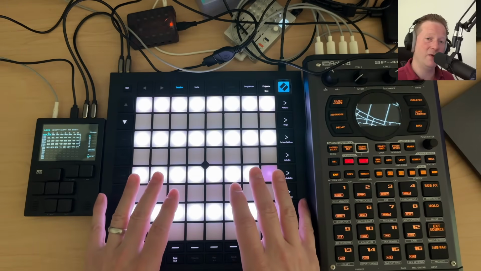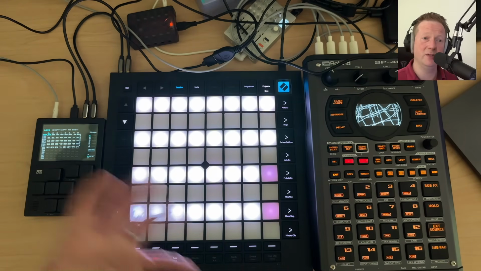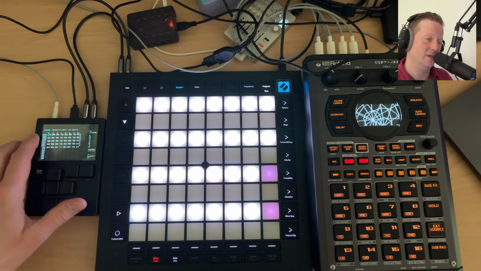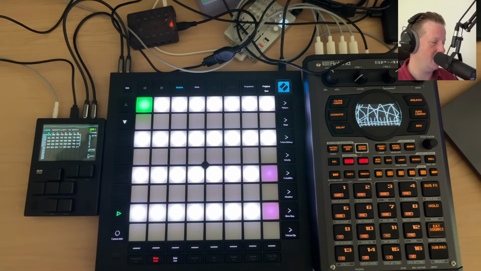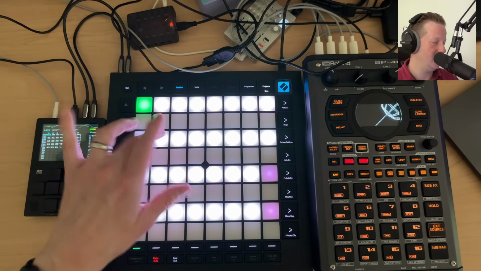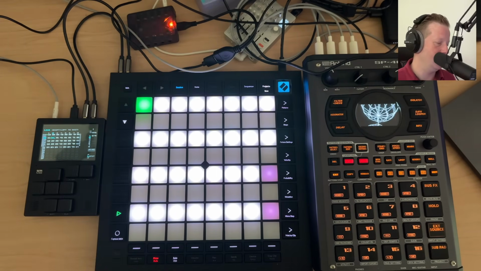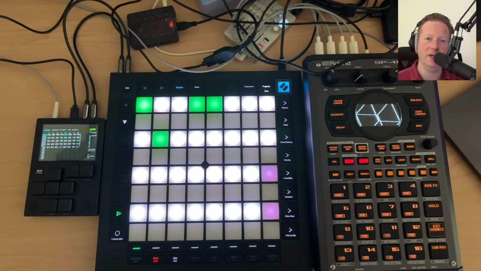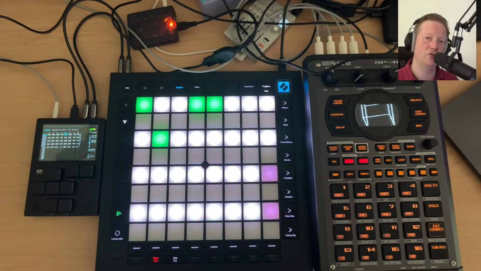The Launchpad Pro gives you a great interface for being able to remix things. So I've got it in live mode right now, and I can grab this kick and this snare and just mix and match things that I'd like. As long as I know what everything's in, it's going to start triggering at the end of every 4 bars.